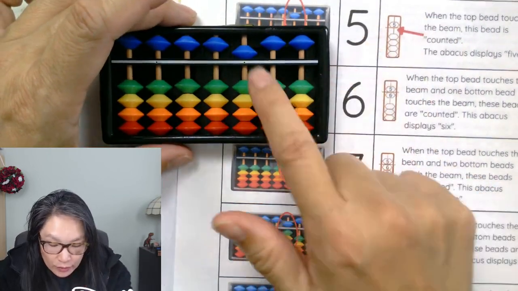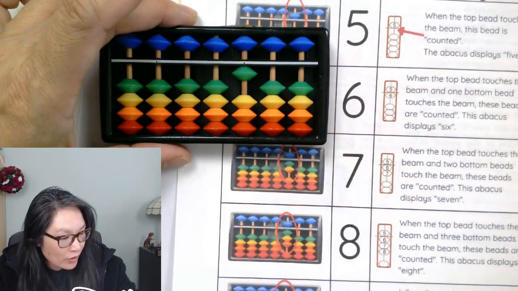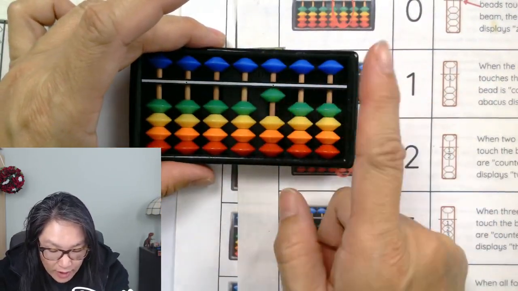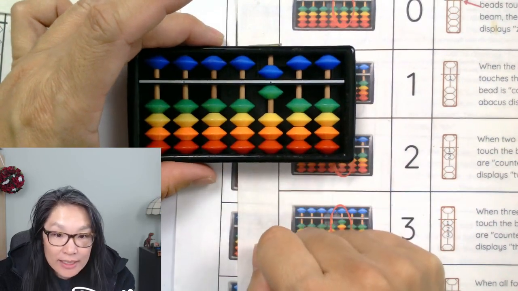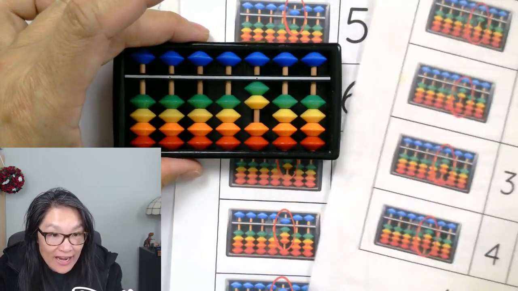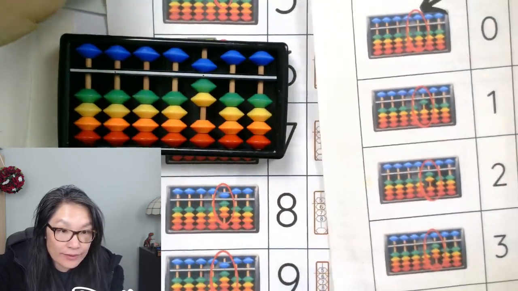Now when we look, we have 5 and then we have 6. Now notice if I have 1, looks very familiar. If I have 1 and then I add the 5, it is now 6. Now notice if I have the 2, guess what? If I add the 5, now we have 7.